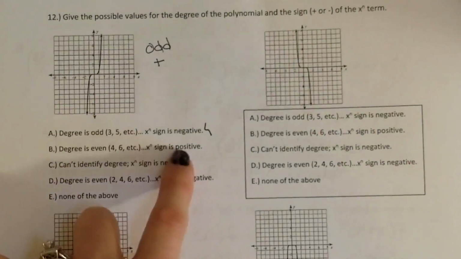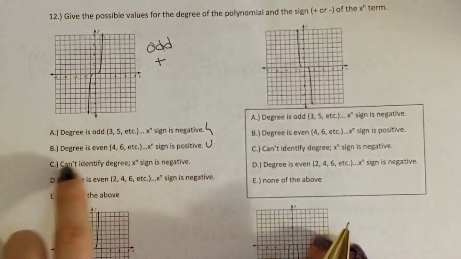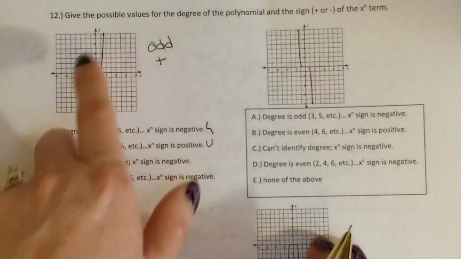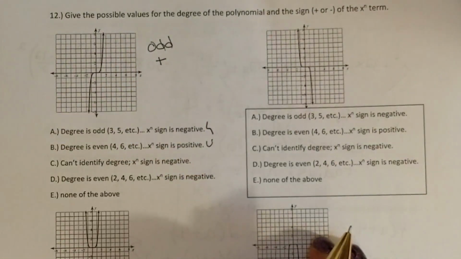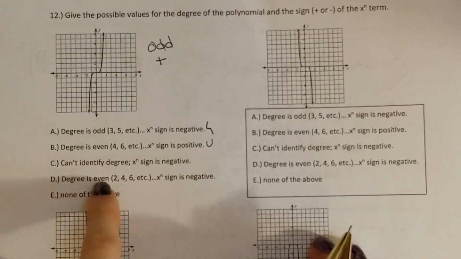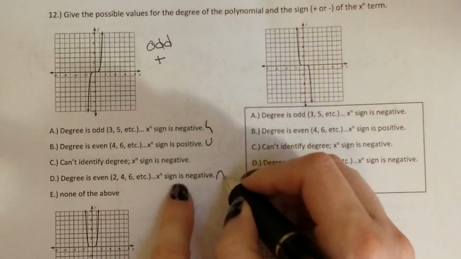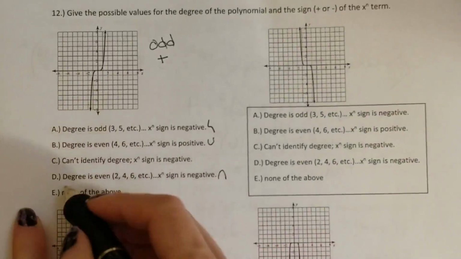Degree is even and positive, that would have been a U. Can't identify. Well, I think you can. The degree is even and negative, that would have been an upside down U. None of the above. It's none of the above.